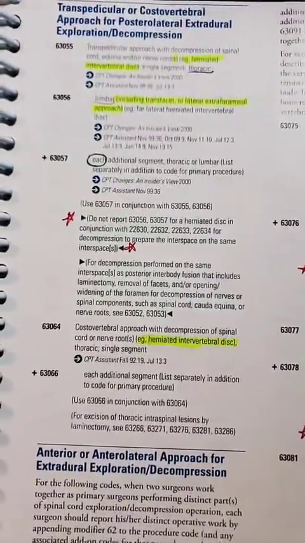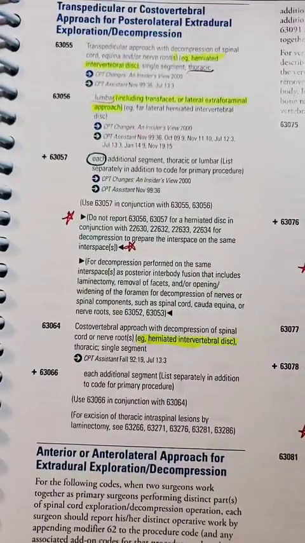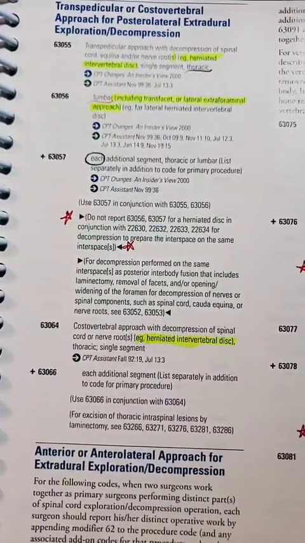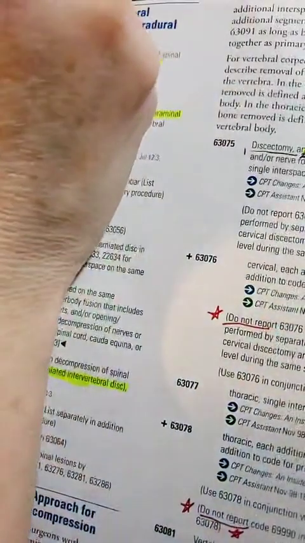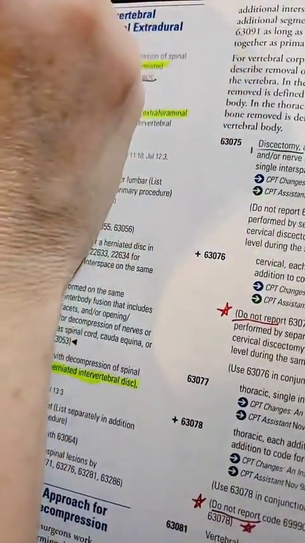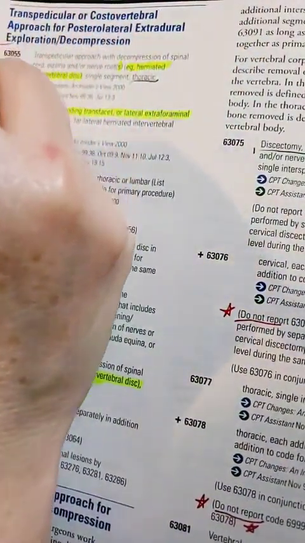All right. Go back over here. So I'm on 55 and 56. Yep. So this is just a decompression of the spinal cord. These 3. So that's what I'm going to write up here.